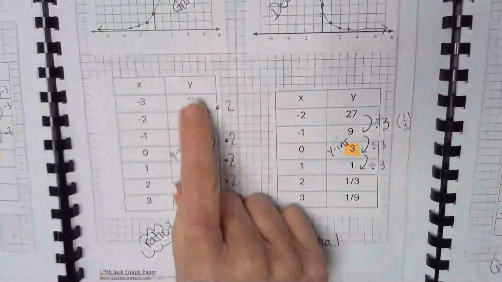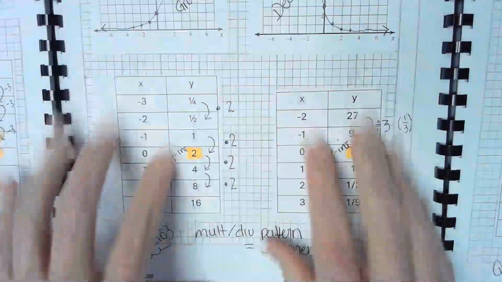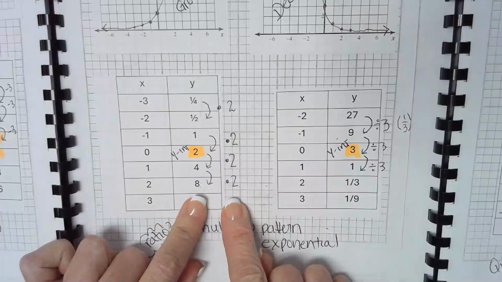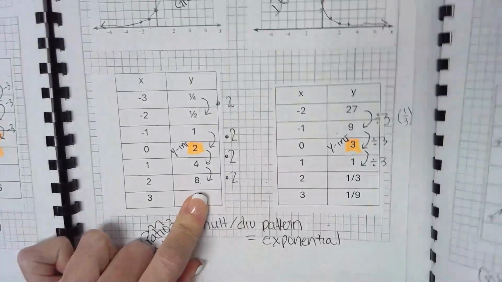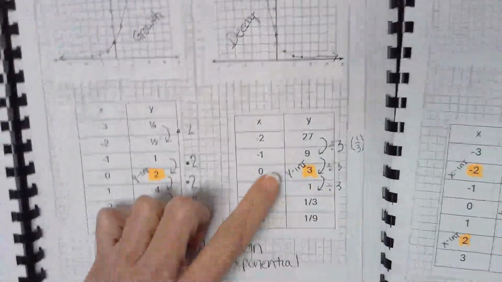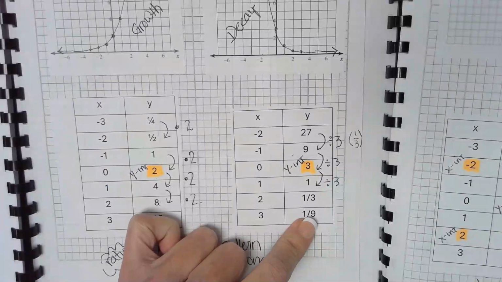If you go back a page, this is the exponential. The pattern here was multiplying by 2. And see, that was growth. If you go back and look at this, the pattern here was dividing by 3. That was decay.